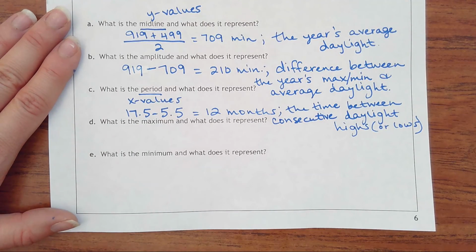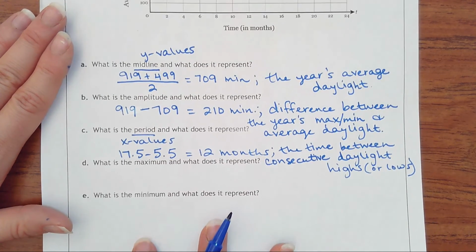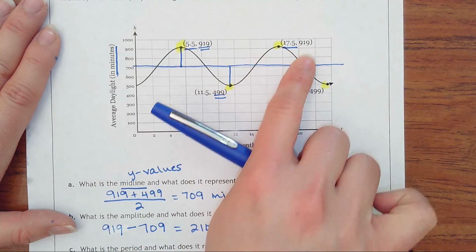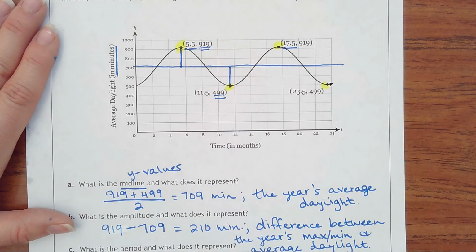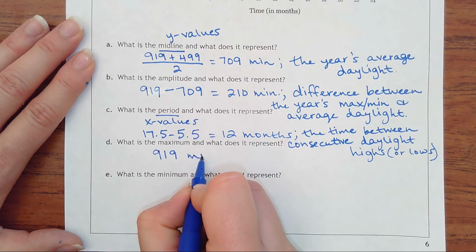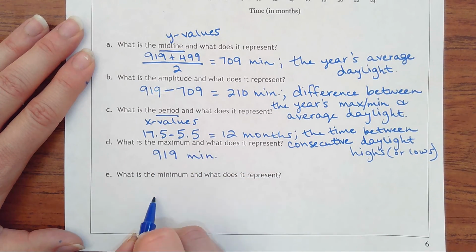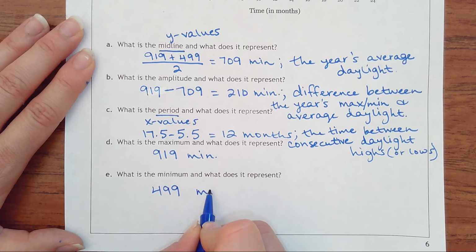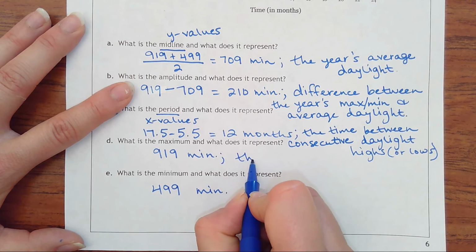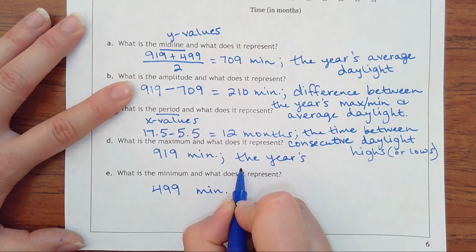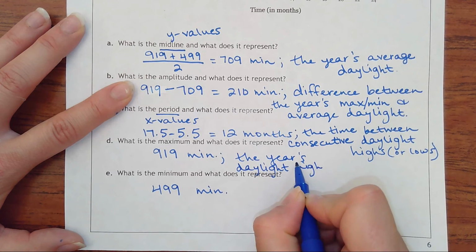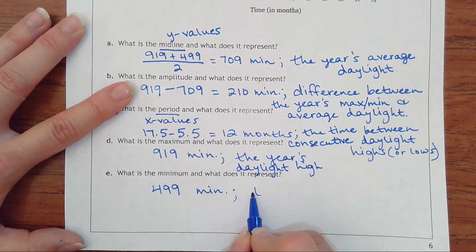All right, and then the last two are easier. What is the maximum? What does it represent? The max, again, is the height. So it's looking at the y values. The max, the highest this ever goes, is 919. The lowest it ever goes is 499, and that's going to be in minutes. So you got 919 minutes and 499 minutes. And what it means is pretty obvious. It's the year's daylight high, so it's in which month did it get the highest, and then this would be the year's daylight low.